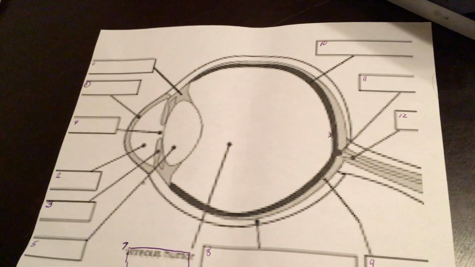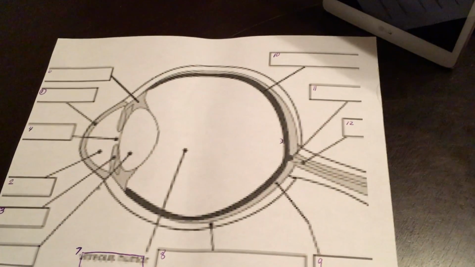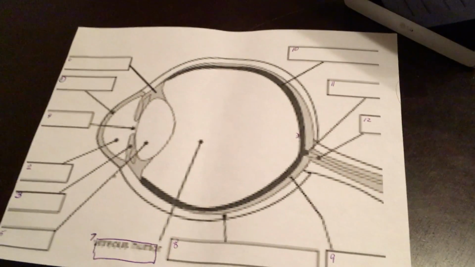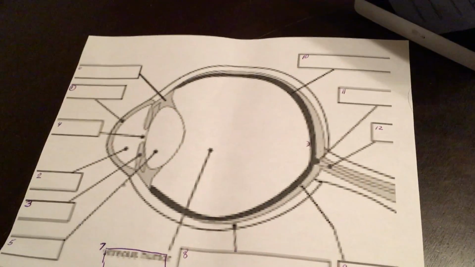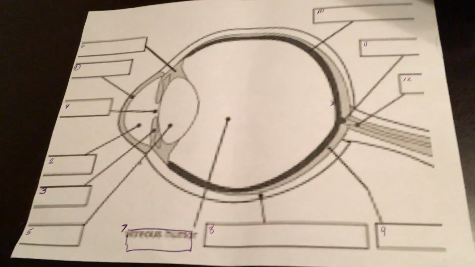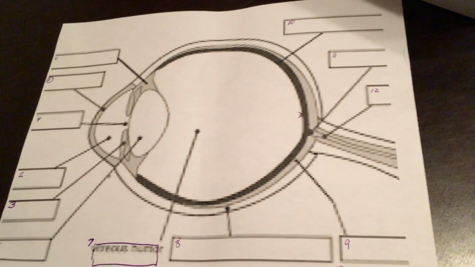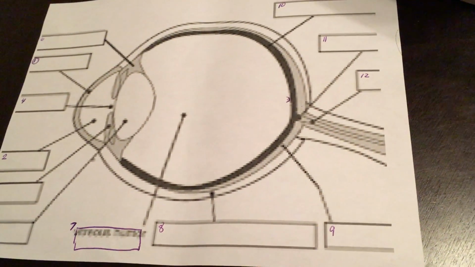Hi, my name is Blanca, and I am going to talk to you about the structure of the eye. I am going to label it as I am describing some of the things in the eye structure, and what it consists of, and what each of the parts do.